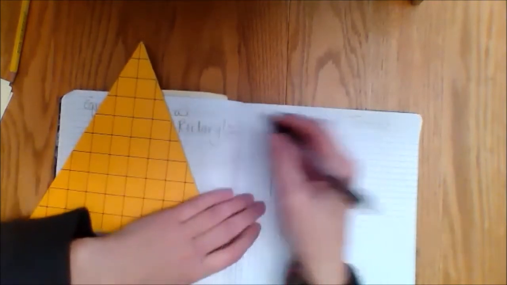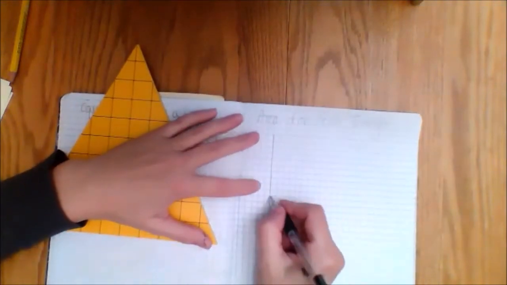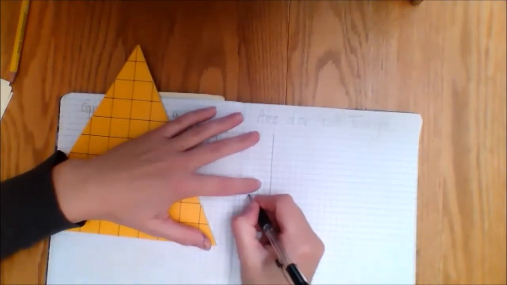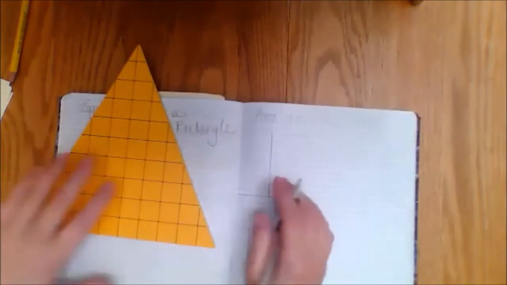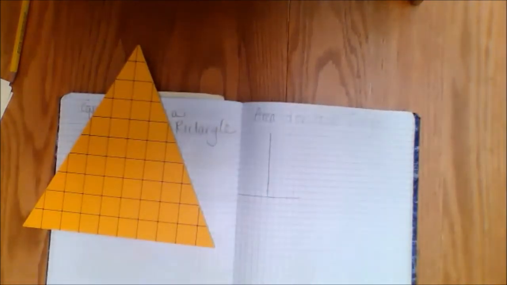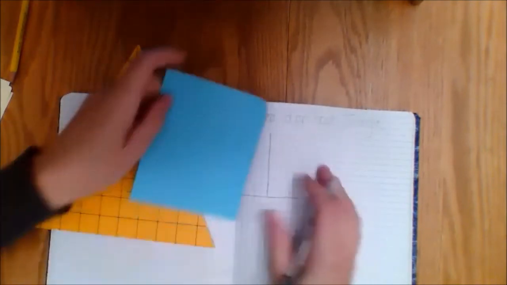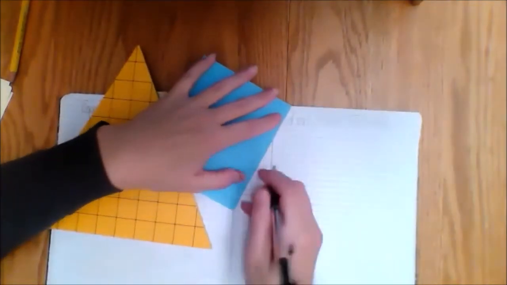And I just drew down the center. And then the base is 10, 5 on each side. 1, 2, 3, 4, 5. 1, 2, 3, 4, 5. And I don't have a small ruler, but I do have a piece of cardstock.